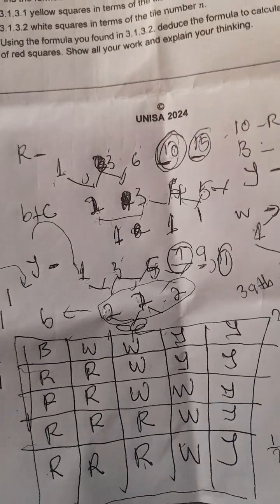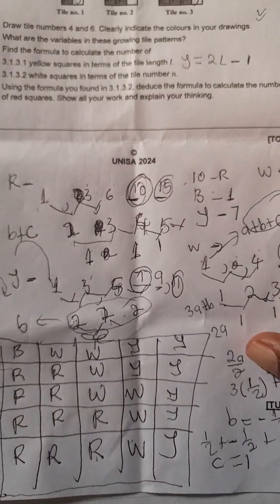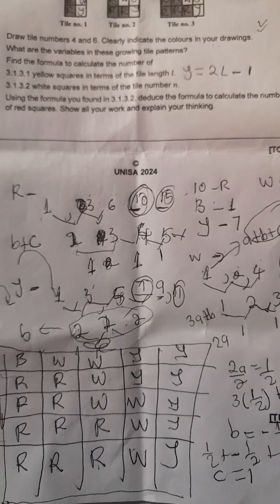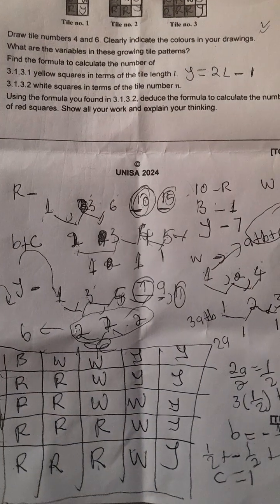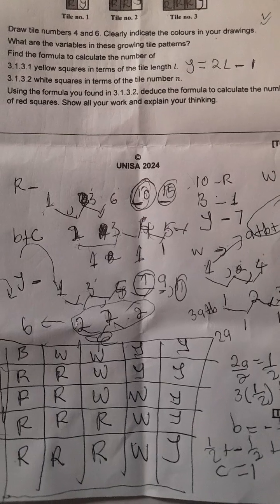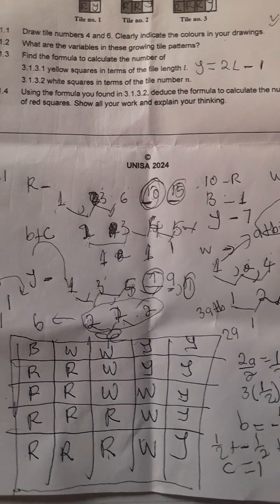So now I will have to find the formula for red squares, right? For the red squares, guys, we did find a formula for the red squares. Remember, we are going to use the red squares, since they want us to find the red squares, which will be explained in the upcoming video.